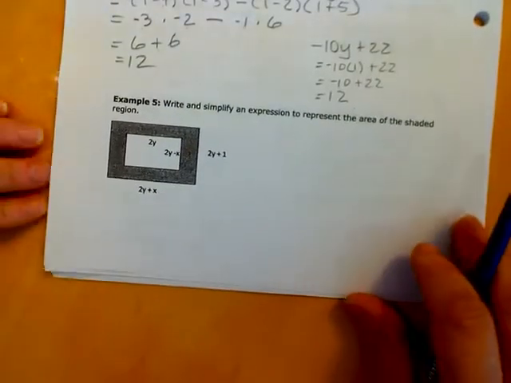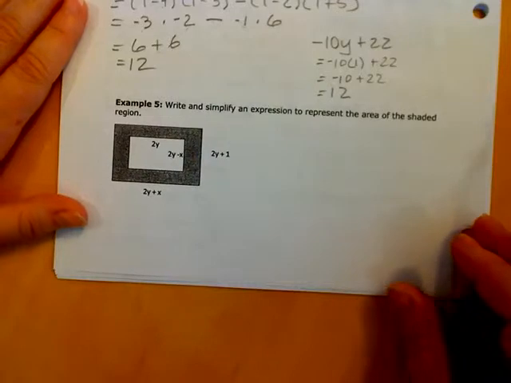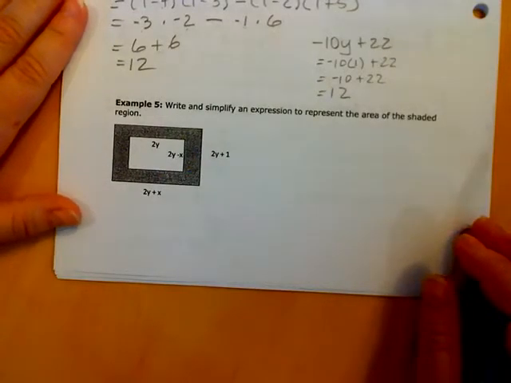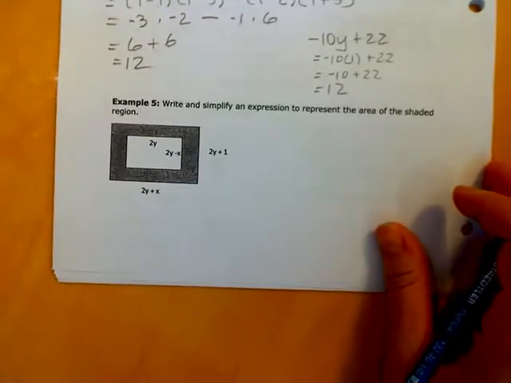Now let's take a look at this example here. Write and simplify an expression to represent the area of the shaded region. So first of all, we need to think.